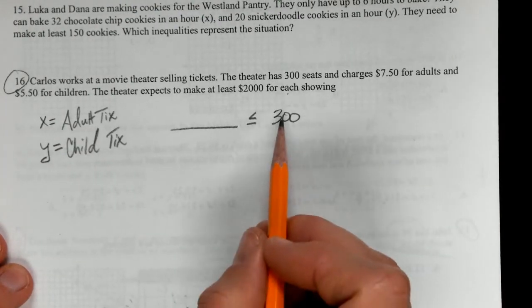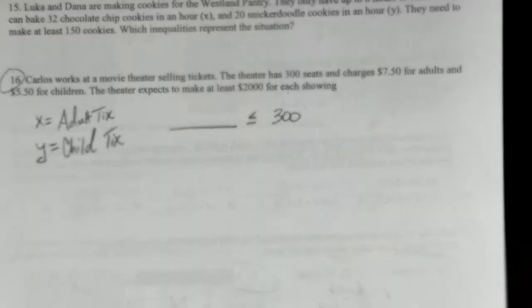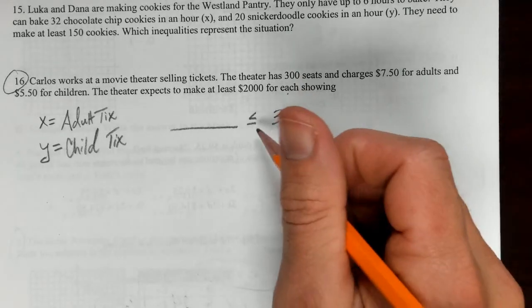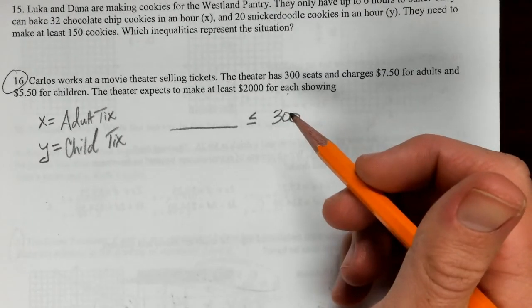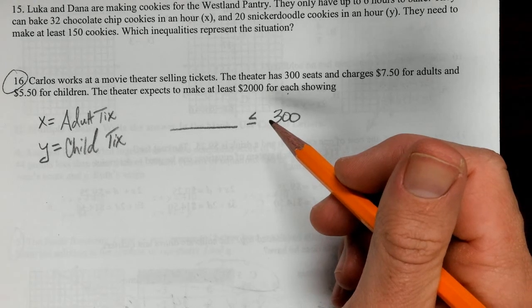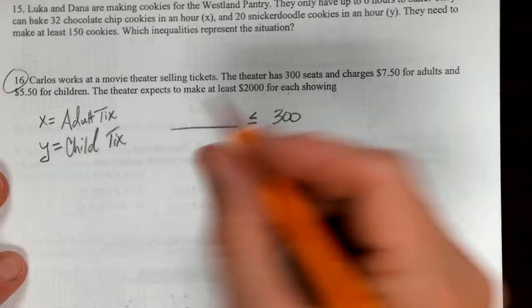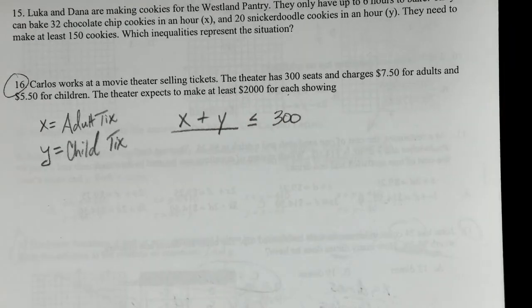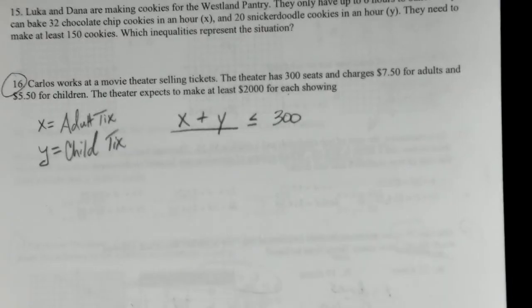I could let all 300 people in there, one person in every seat. I can be up to or equal to 300, but I cannot go over 300. So I've got X number of adults plus Y number of children, less than or equal to 300.